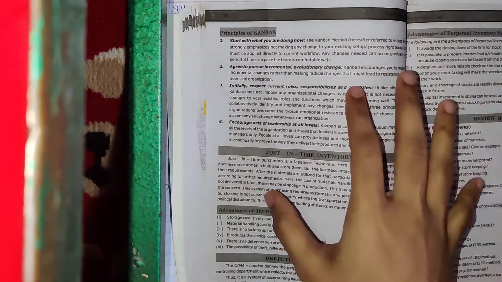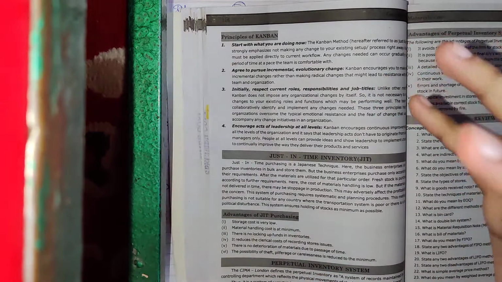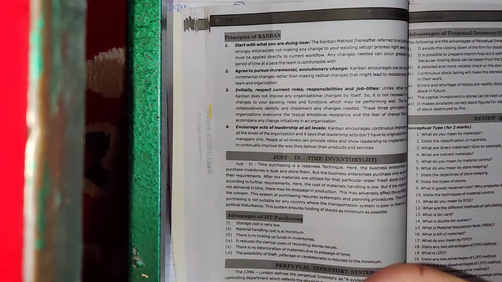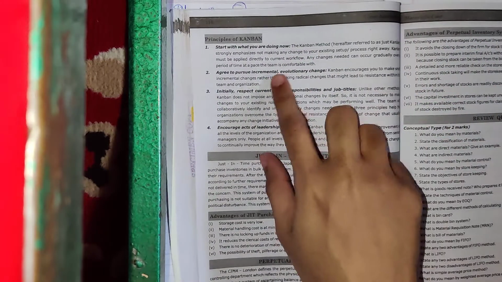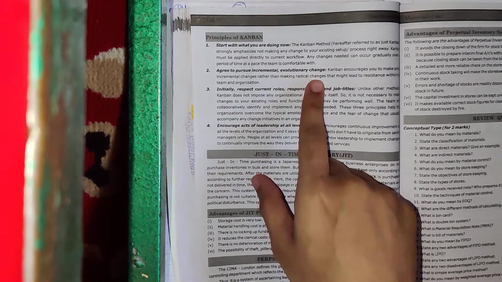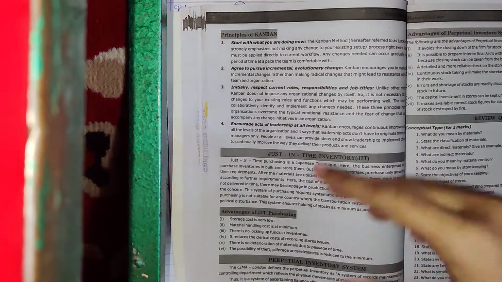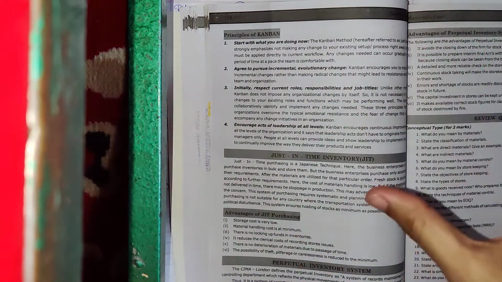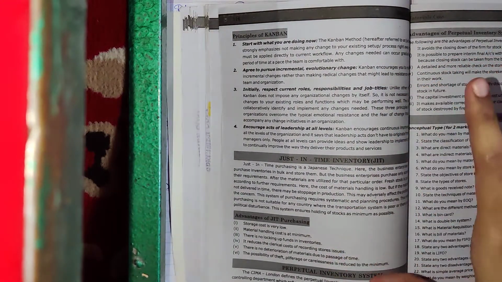Now the various principles of Kanban: start with what you're doing now. Basically, if you have an existing setup or you're carrying out any current work activities, you have to concentrate on that particular thing, and if there are any changes, you need to make them over a gradual period of time. Next, agree to pursue incremental evolutionary change. Your organization should be flexible enough and should not be resistant to change.